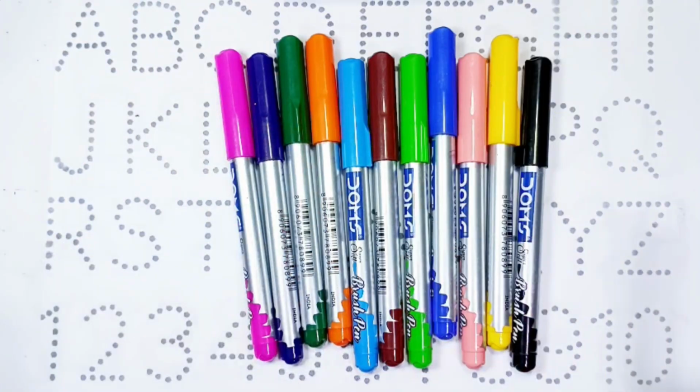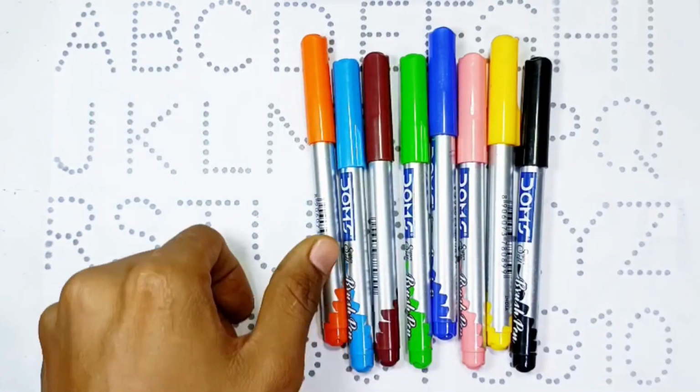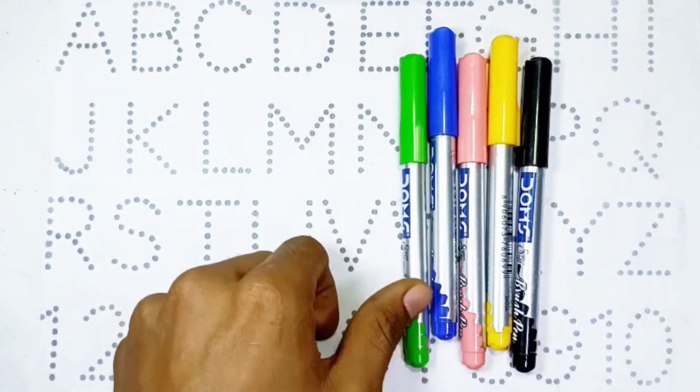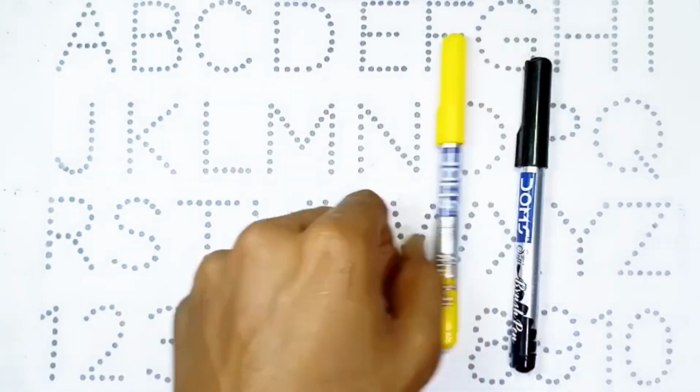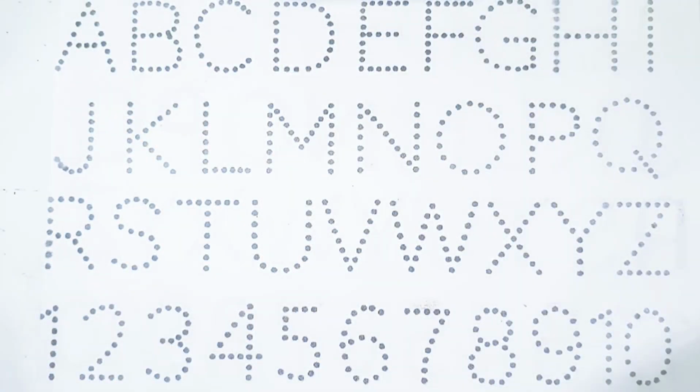10. Red color, pink color, purple color, green color, orange color, sky blue color, brown color, light green color, blue color, light pink color, yellow color, and black color. So now you draw A.